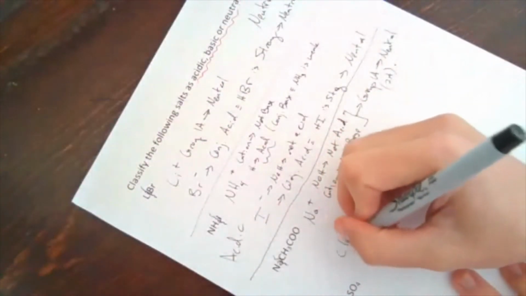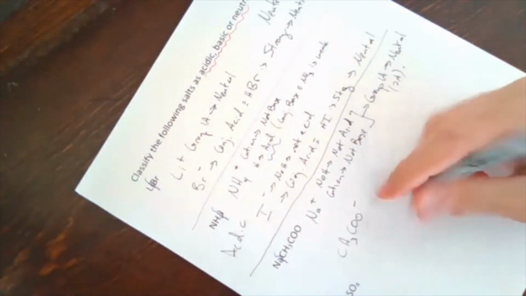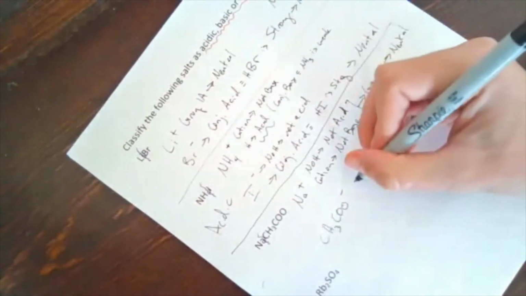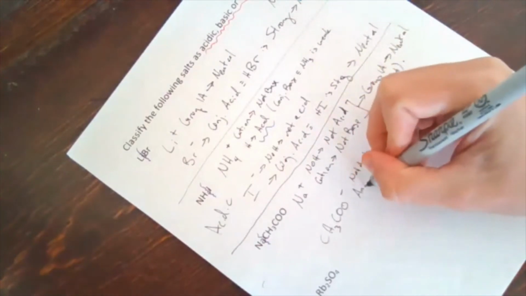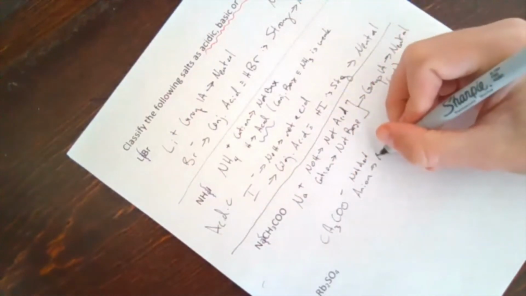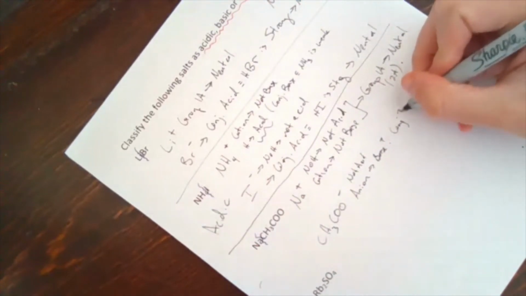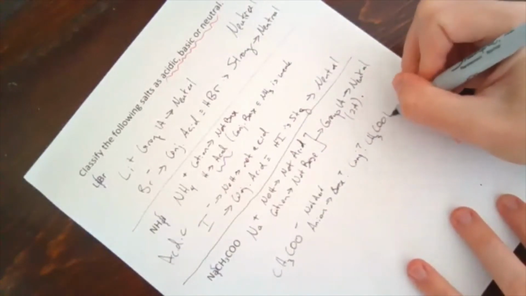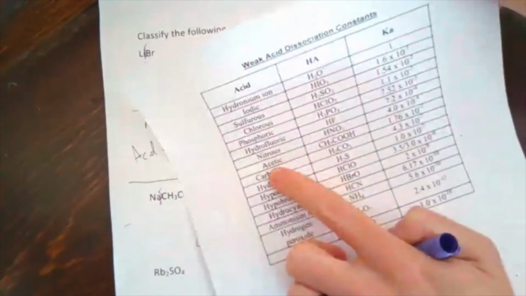The anion then is CH3COO minus. This is not an acid. It does have hydrogen, but if you remember, those hydrogens are attached to the carbon, so not acid. But it is an anion. And the anion, you always need to check, is it a base? And you ask, well, what's the conjugate? And so the conjugate is CH3COOH. We've seen that before. That is acetic acid. Acetic acid is a weak acid.